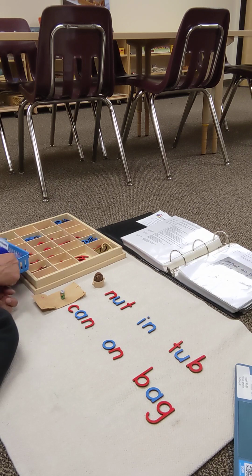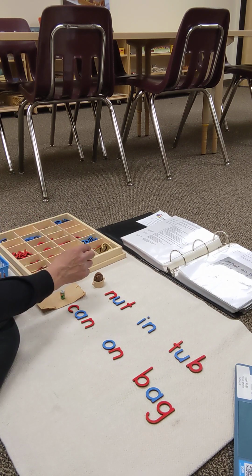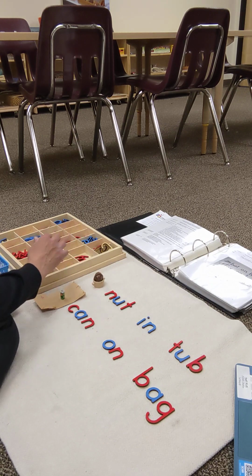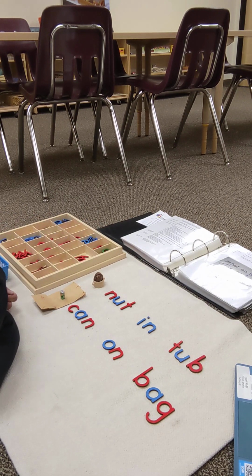And you would do this with the other objects as well, or until the child is satisfied. Then you invite the child, or we would be putting the work away and invite the child.